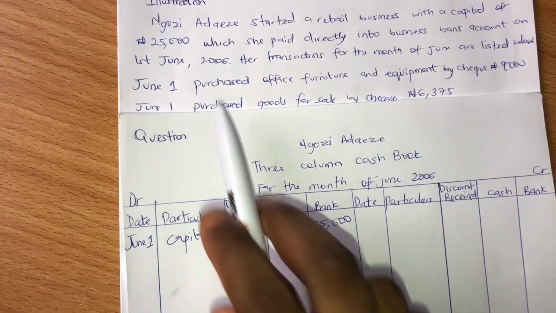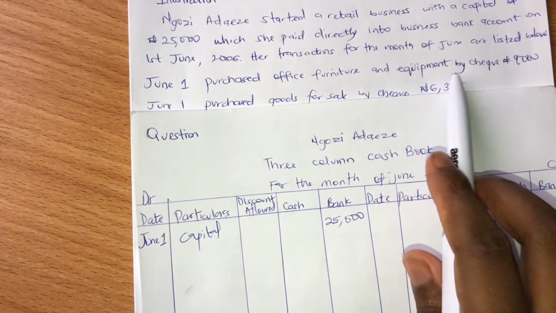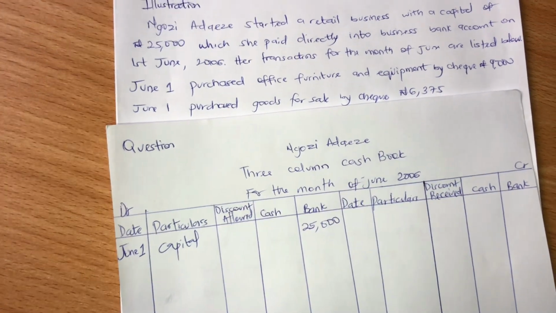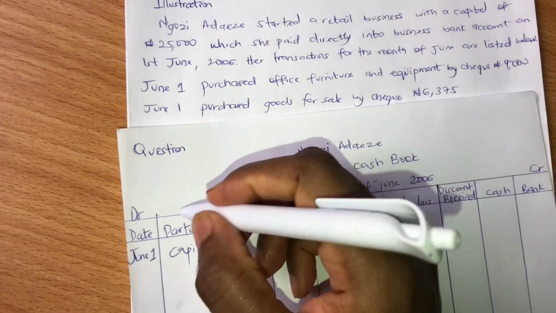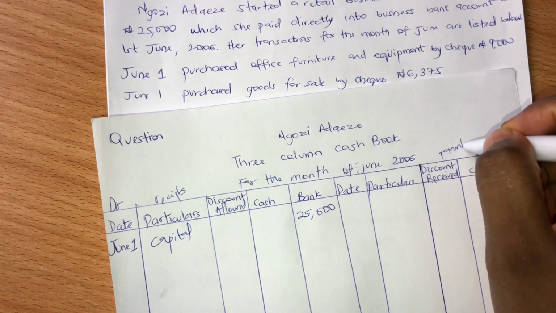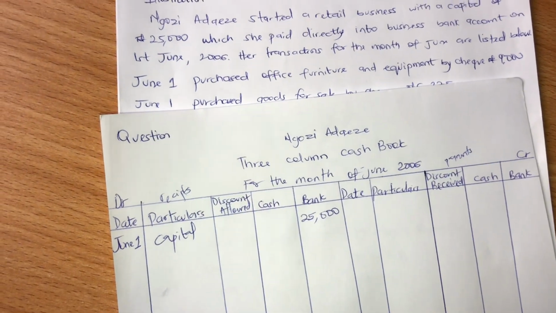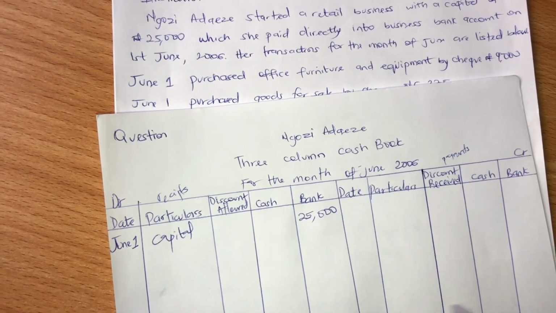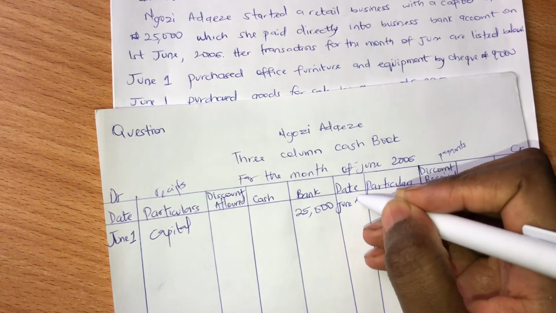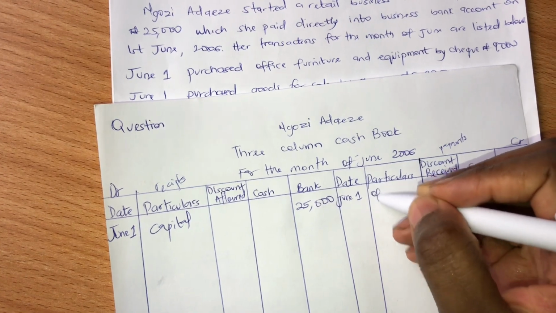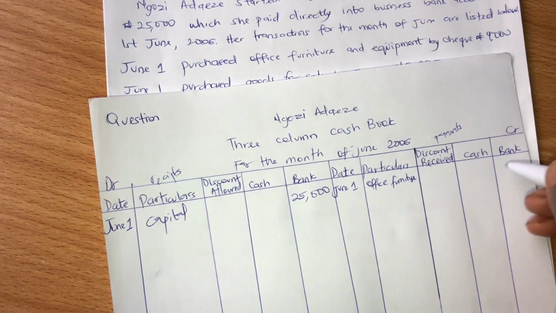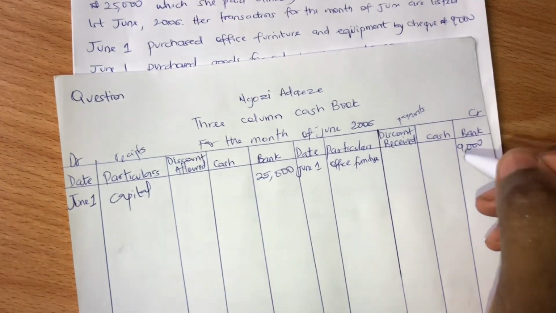So June 1st, purchase office furniture and equipment by check of 9,000 naira. So when you purchase office furniture, it's like a payment. You know, I told you receipt is on the debit side, then payment is on the credit side. So when you purchase an equipment, it's going to be a payment. So on June 1st, purchase office furniture. Since it's by check, it's going to be under the bank column, 9,000 naira.